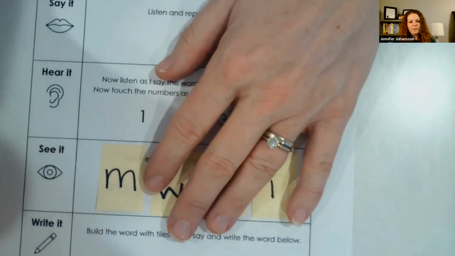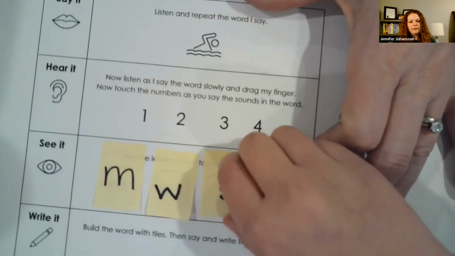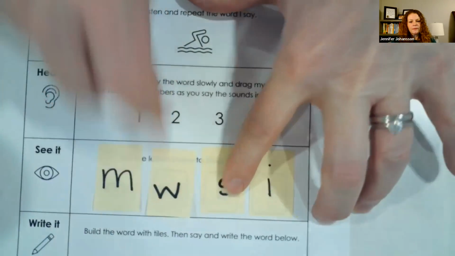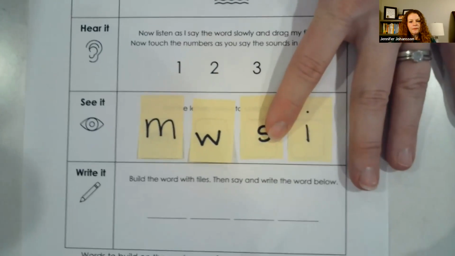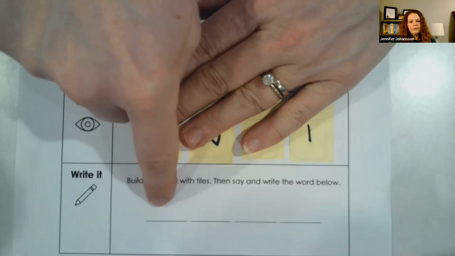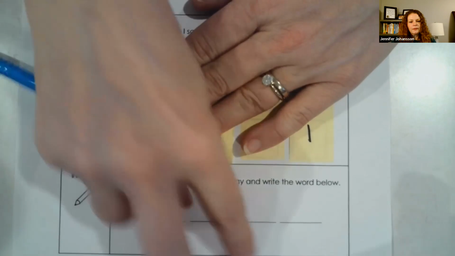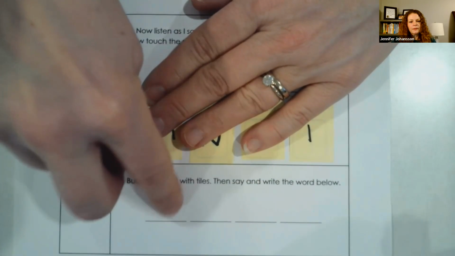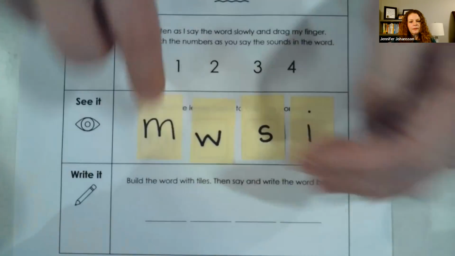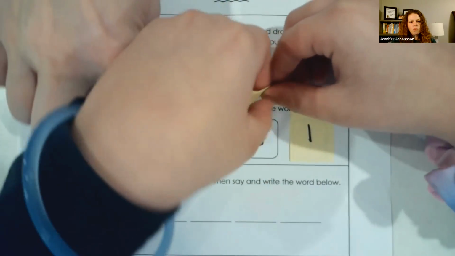Let's take a look down here at the word. Before we move anything, let's really think about all of the sounds and listen as we say the word swim. What's the first sound we say in swim? Can you find the way to show and move it, and you can put it right on that first line.